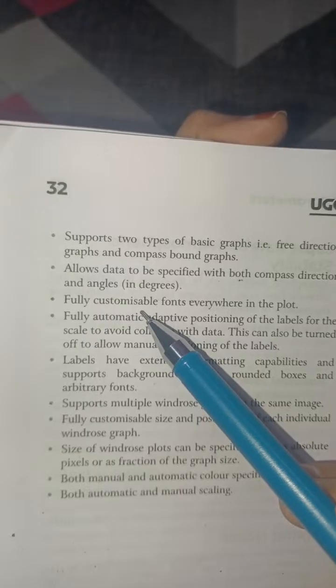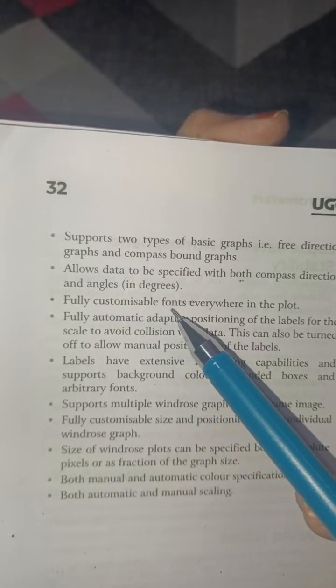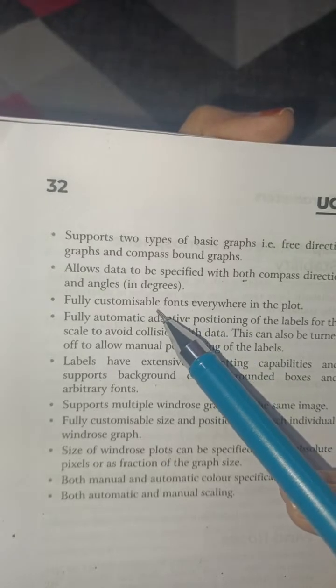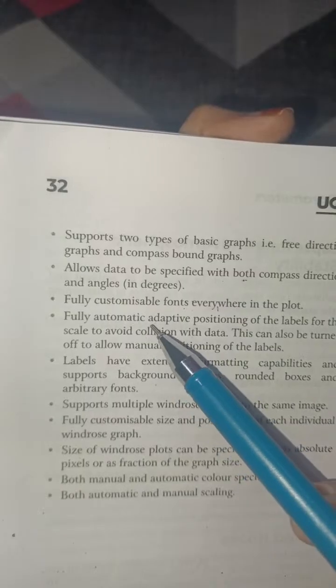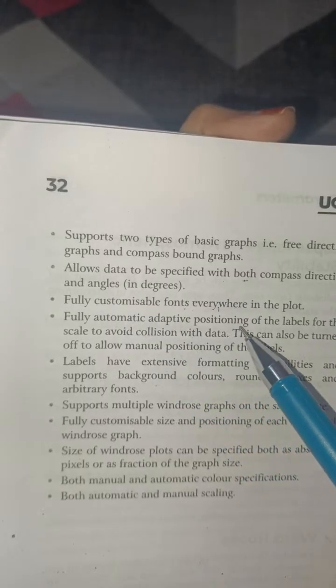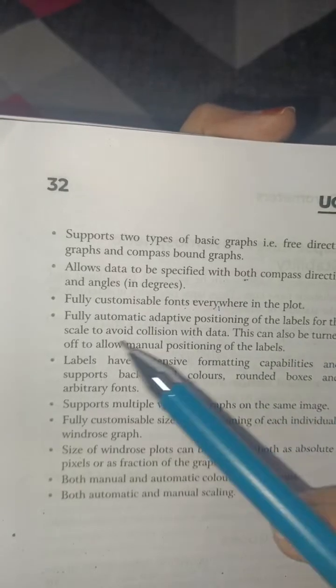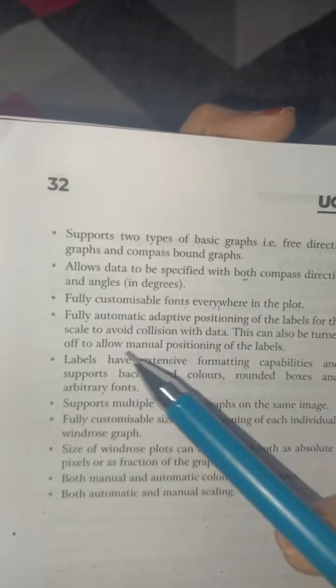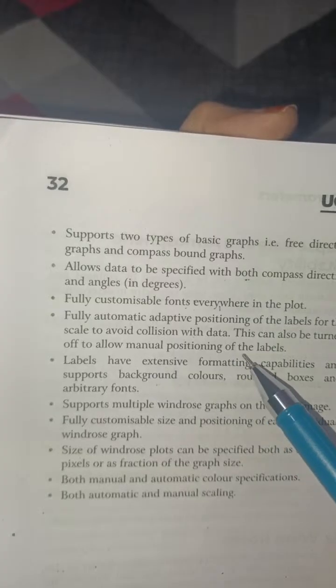Fully customizable fonts everywhere in the plot. Fully automatic adaptive positioning of the labels for the scale to avoid collision with data. This can also be turned off to allow manual positioning of the label.